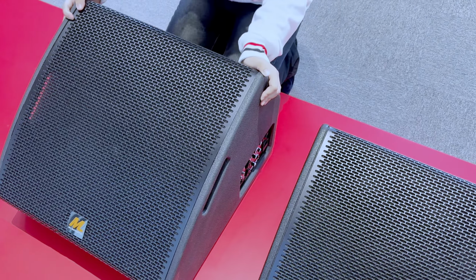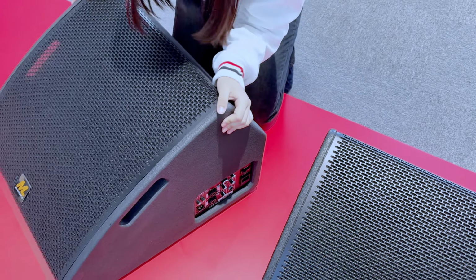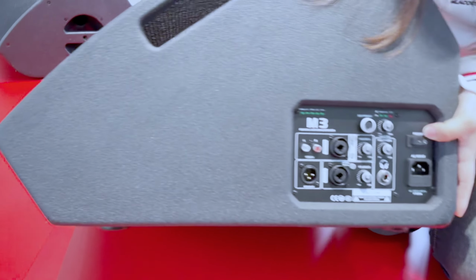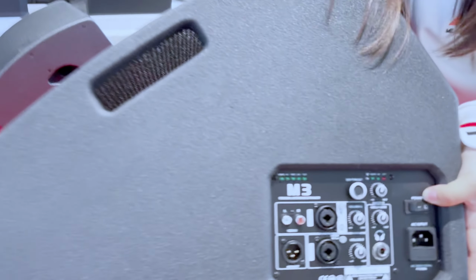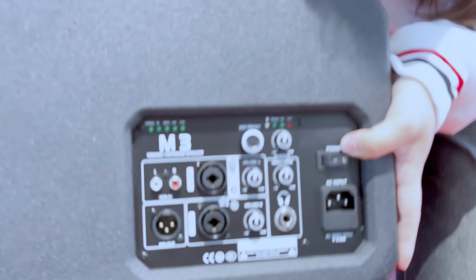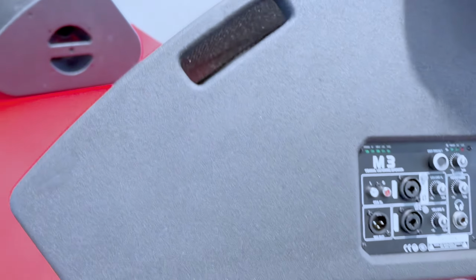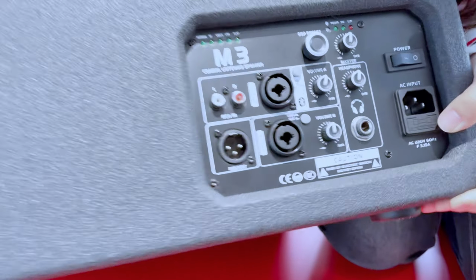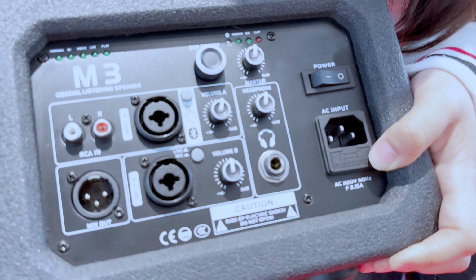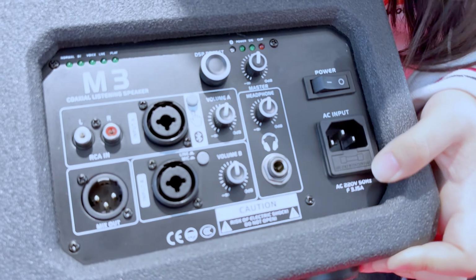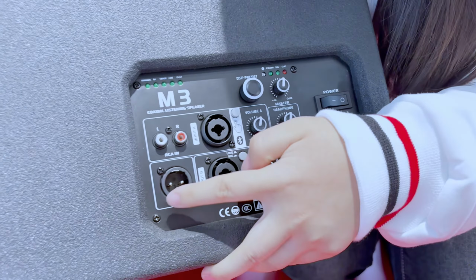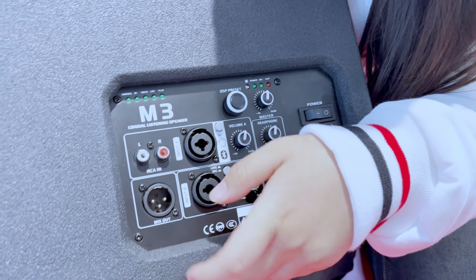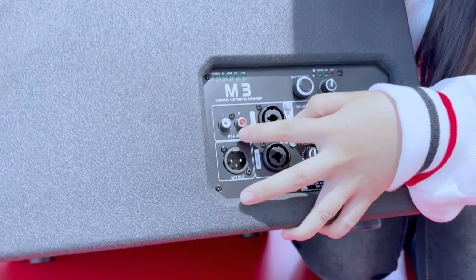And about this one, you can see the side of it is the same. No matter how big the monitor becomes, the panel is the same. All of them have three ways to input and output, just like this: speak out, XLR, speak out, and RCA.